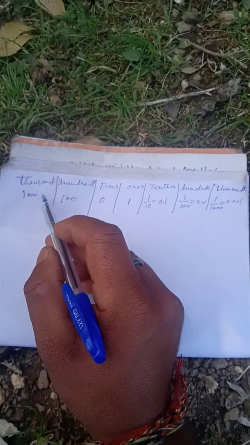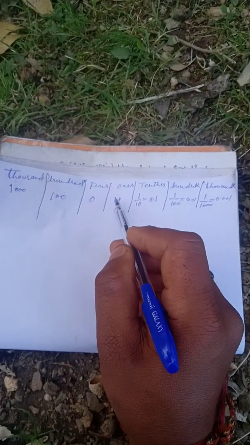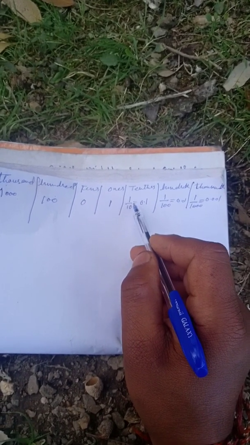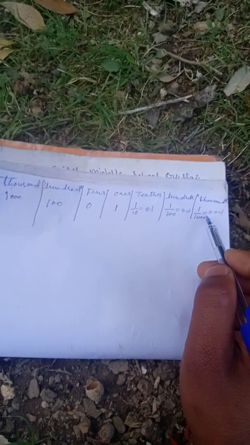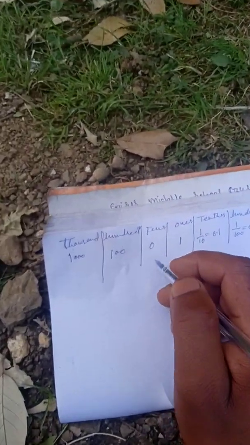It shows thousand, hundred, tens, ones, and tenth, hundredth, and thousandth. How can we do this? I can show you.